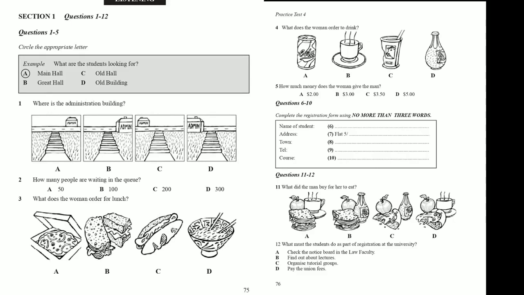Oh, well, in order to register, we've got to go to the law faculty and get this card stamped, and then go back to the admin building and pay the union fees. That means we're registered. After that, we have to go to the notice board to find out about lectures, and then we have to put our names down for tutorial groups and go to the library to... Oh, no, great. Well, first let's sit down and have our lunch, eh?